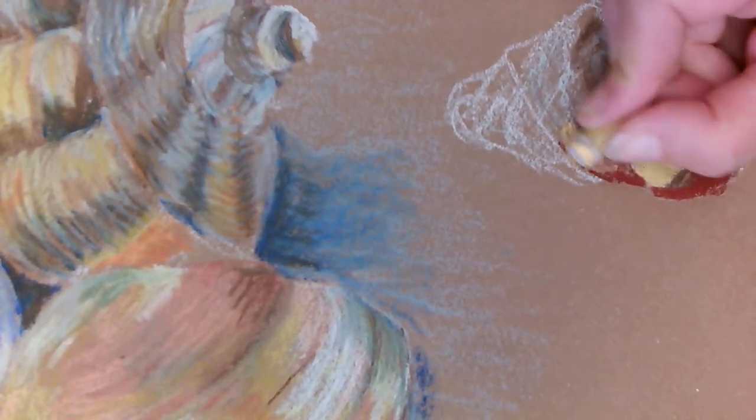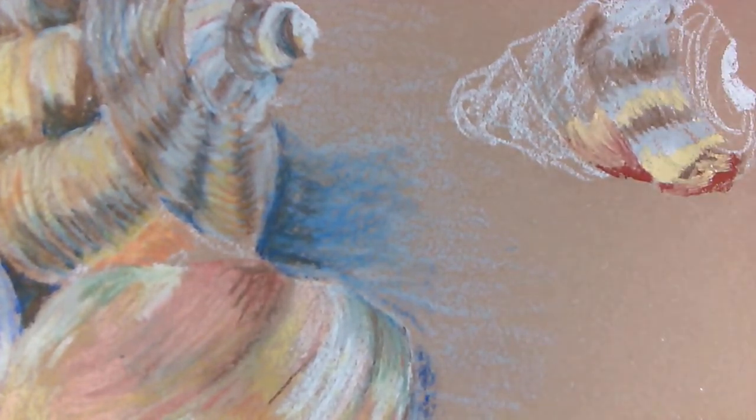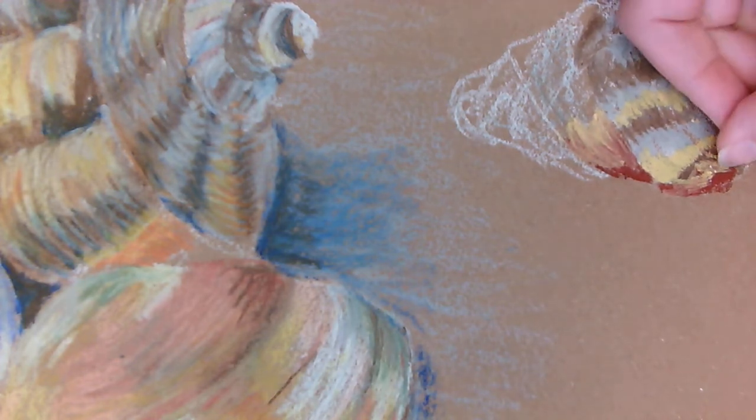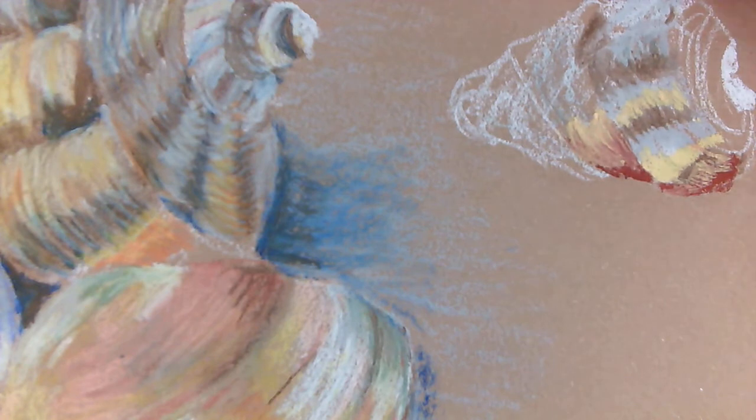Now remember, we looked at sgraffito, which was a separate technique. However, you can use that as part of this with your oil pastel because you can actually scratch in, you can use your fingernail, you can use something sharp, and you can actually get some textures in there.